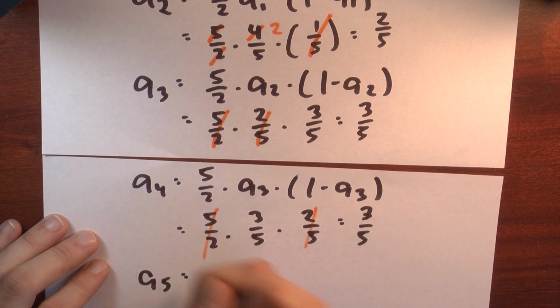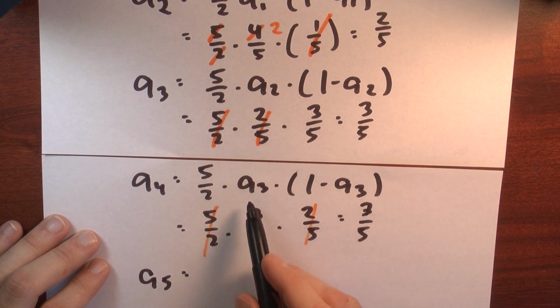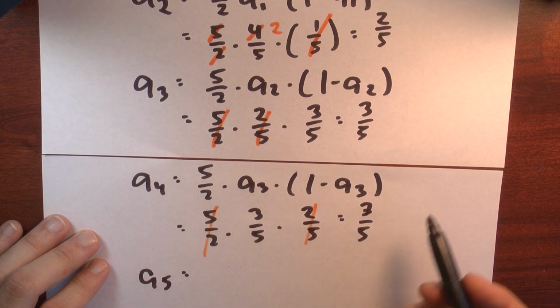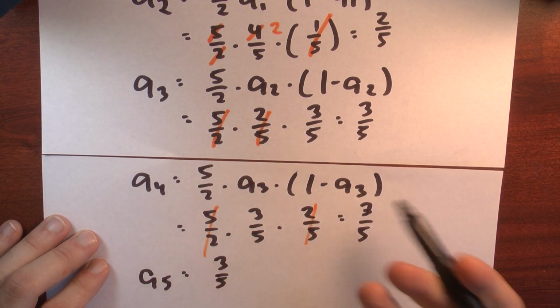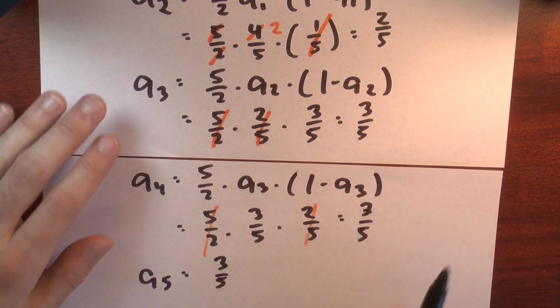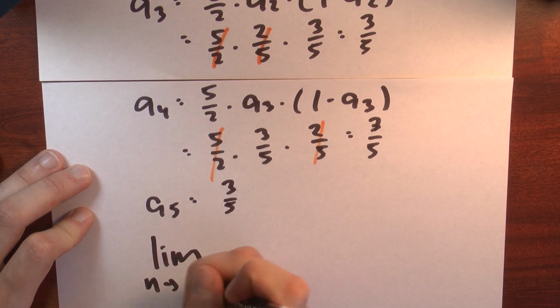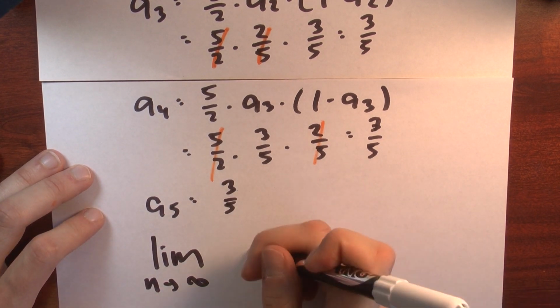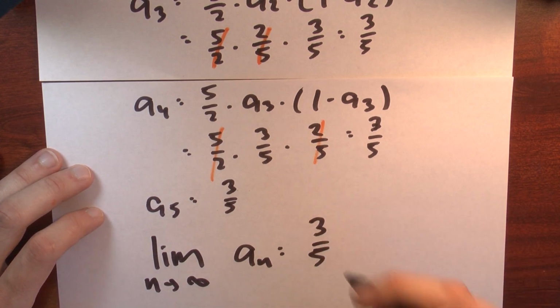Well, what's a sub 5? A sub 5 is also 3/5. I'm going to use the exact same formula here, but I'm again just going to plug in 3/5, and I'm going to get 3/5 out. So a sub 5 is 3/5, a sub 6 is 3/5. The point is that this sequence is just constant from here on out. And that means that in this case, the limit as n approaches infinity of this sequence is just 3/5.